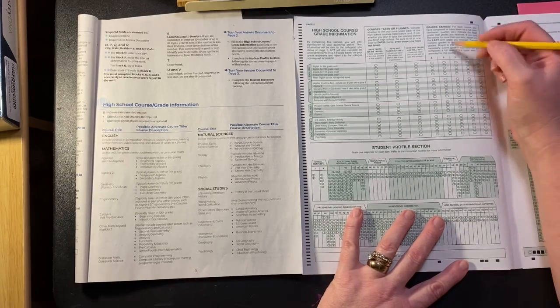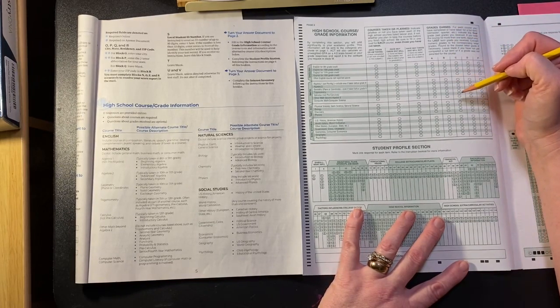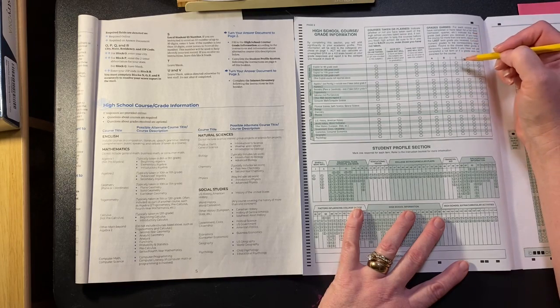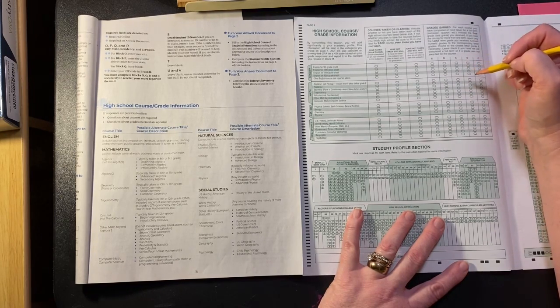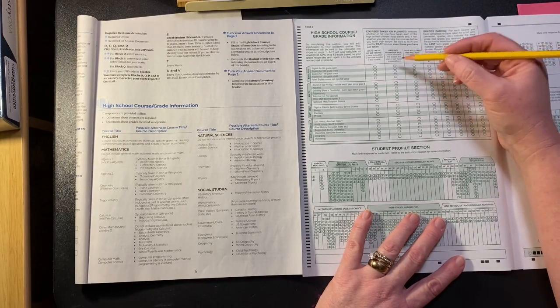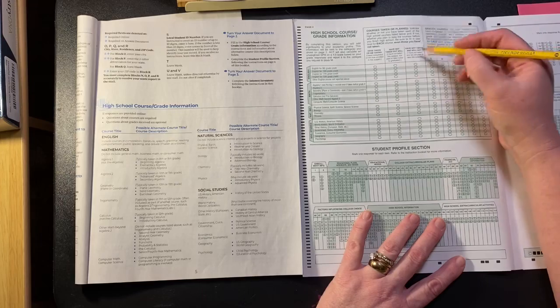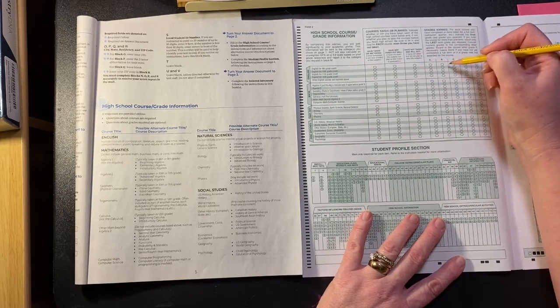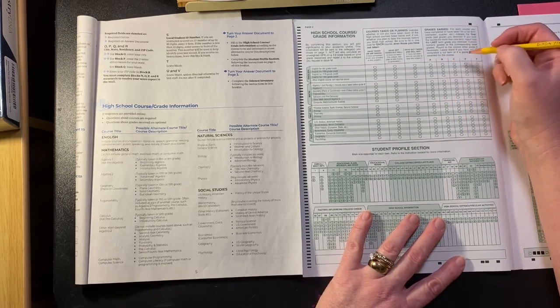Next, in the grades earned section, for each course you have taken for a full term, indicate the final grade you received. So you would say, in English in 9th grade, the 4th quarter I got whatever grade you got the 4th quarter.